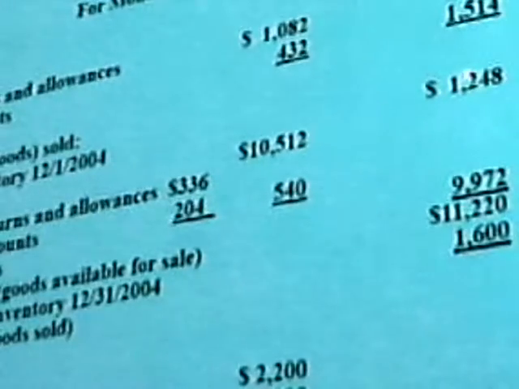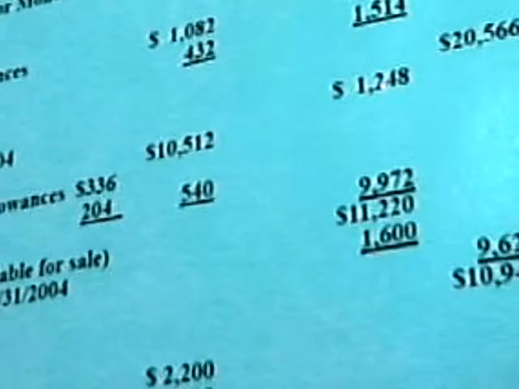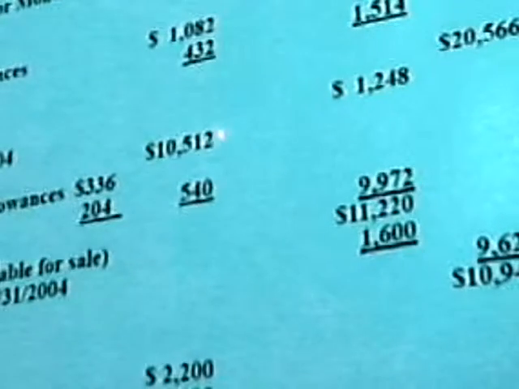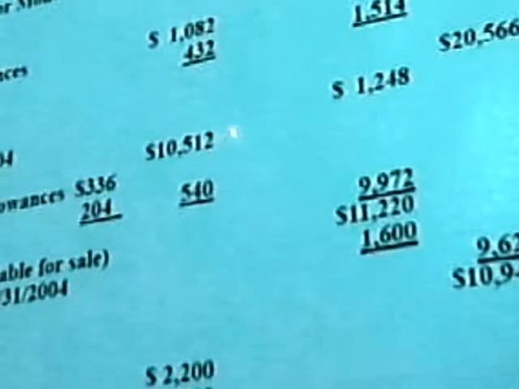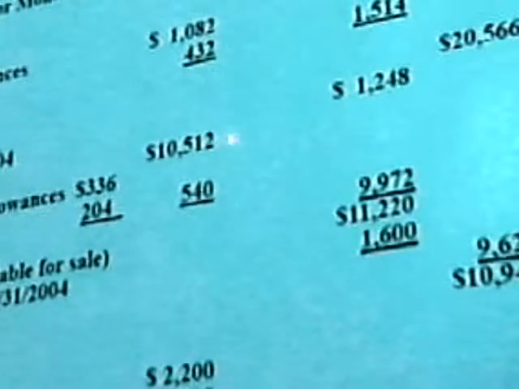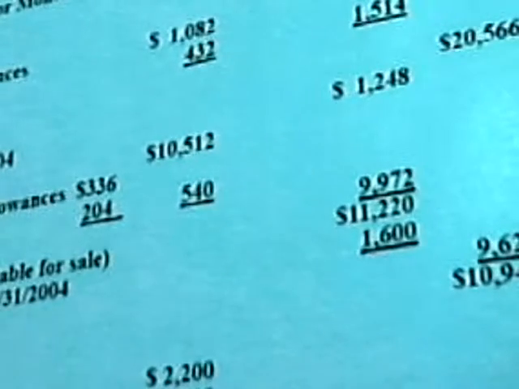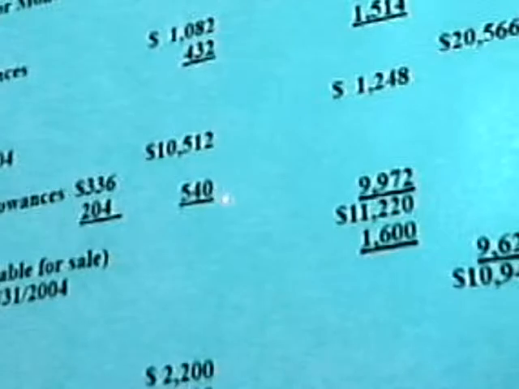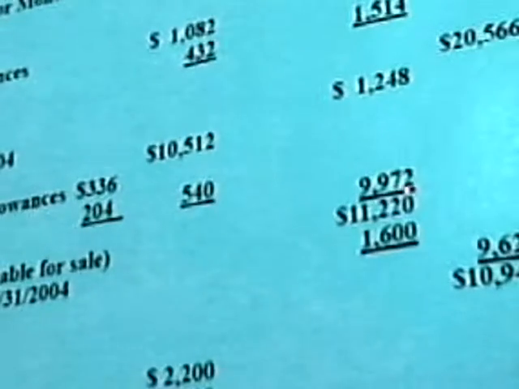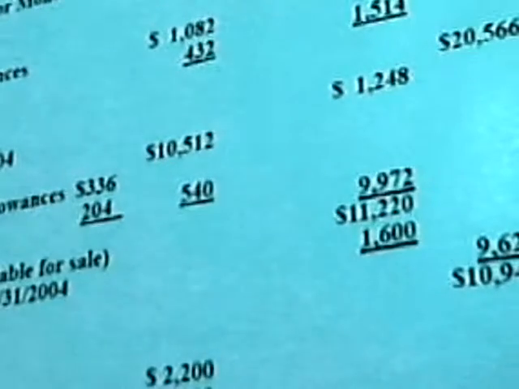Actually, hold on. Give me one second. I'm confused. Don't worry, we'll fix it. Beginning inventory plus purchases minus purchase returns and purchase discounts, which is 540 altogether. Then you get this number. Did you follow me there?